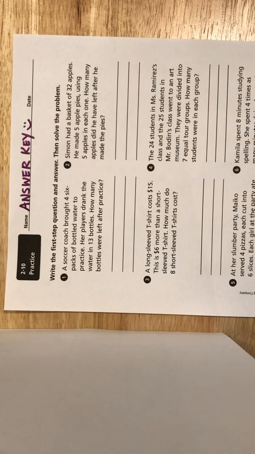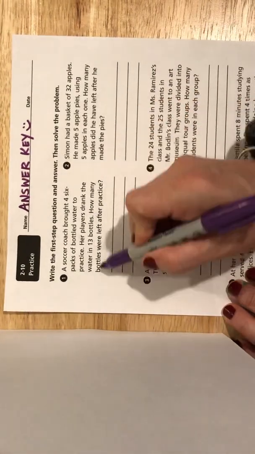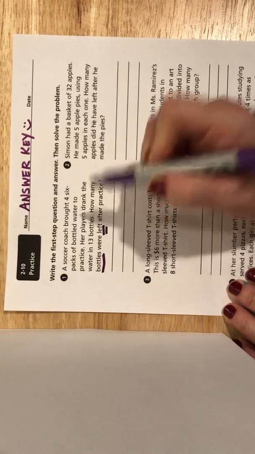So, number 1. A soccer coach bought 4 6-packs of bottled water to practice. Her players drank the water in 13 bottles. How many bottles were left after practice? Okay, so how many bottles were left?